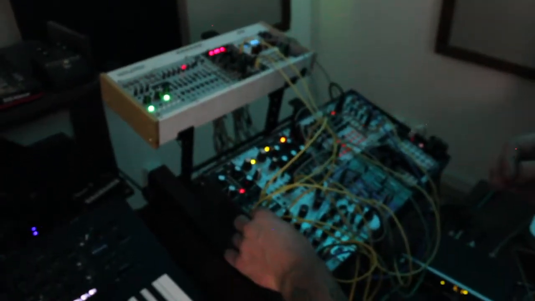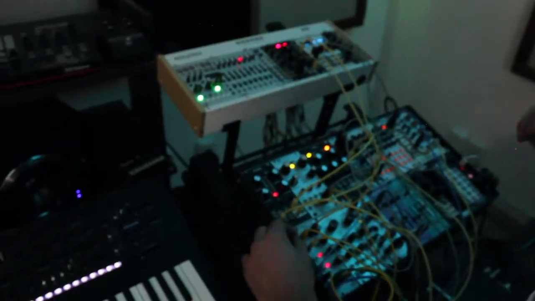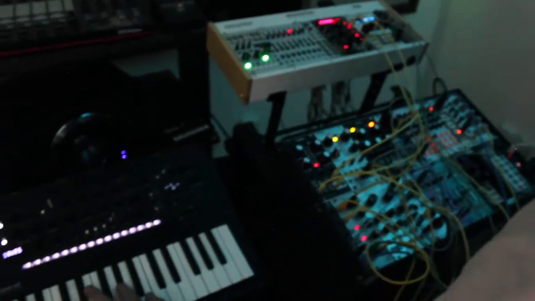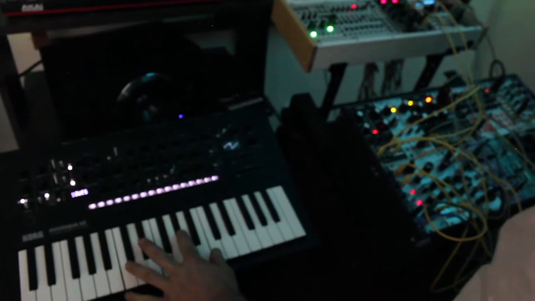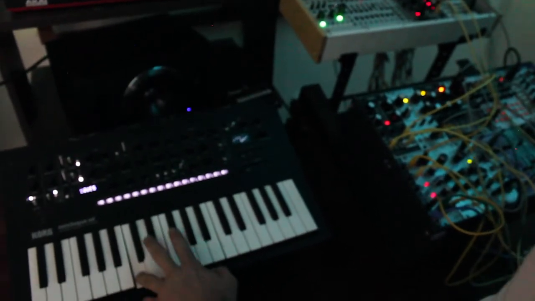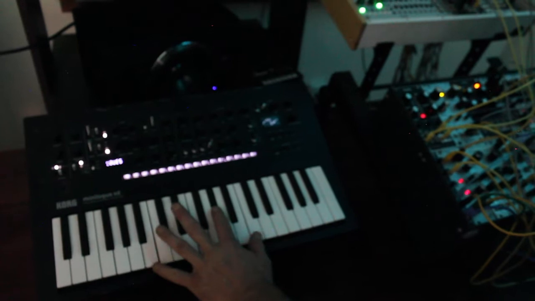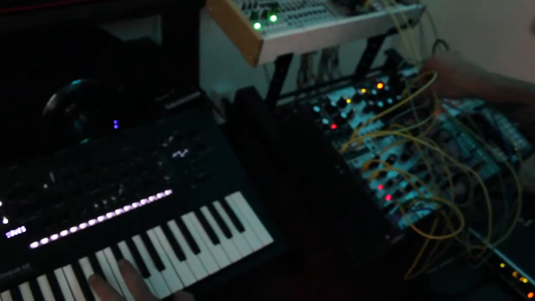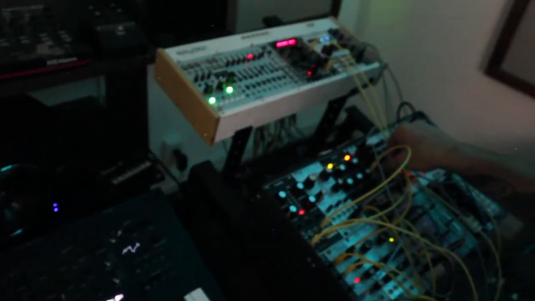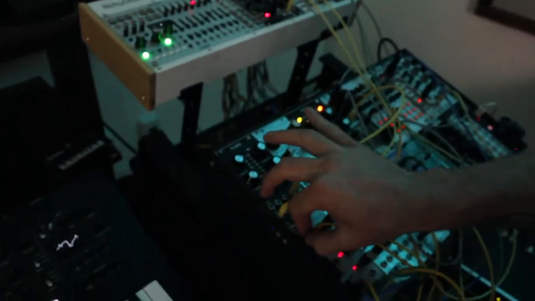There we go. Okay, now again, the ADSRs are everything in this system. Okay, if I open up that amp ADSR and I open up the filter, and I can tuck.